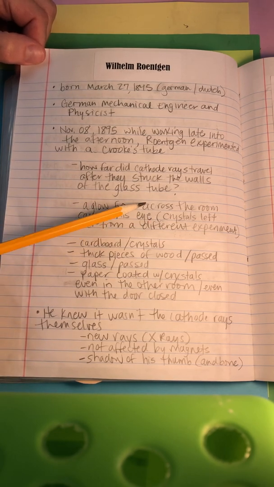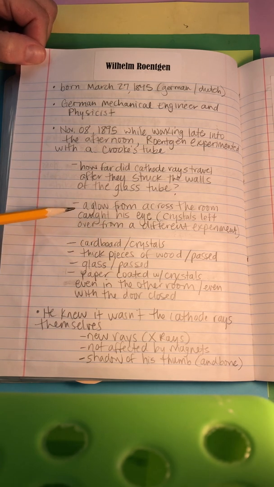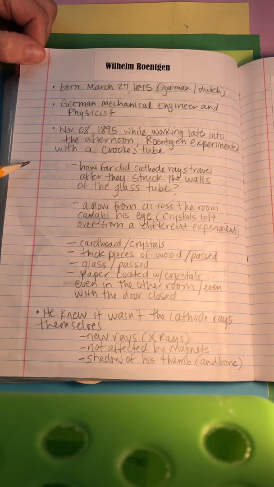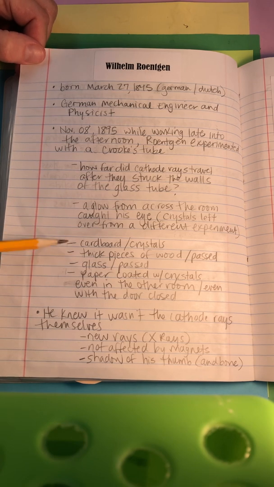And here it was, these crystals that he left over from a different experiment, and these crystals were emanating this light. They were glowing. And he thought that was so strange, and so he turned off the Crookes tube, and the glow went away. He turned it back on, and the glow came back. And so he took a piece of cardboard and he painted it with those very types of crystals that would glow, probably a crushed version of it, and the cardboard glue.